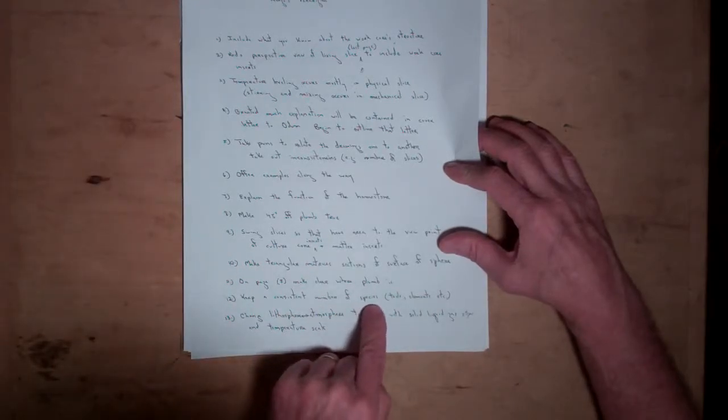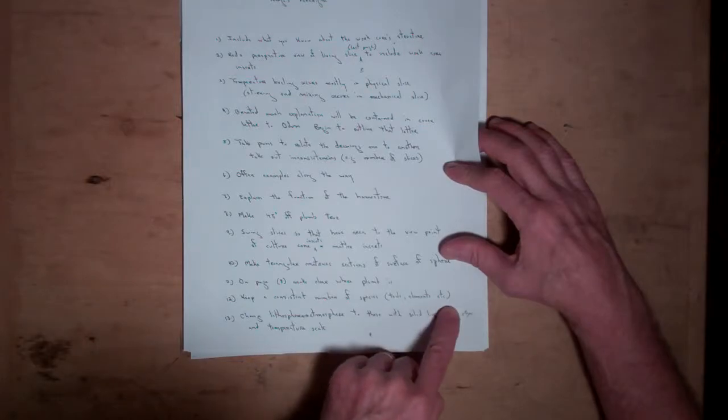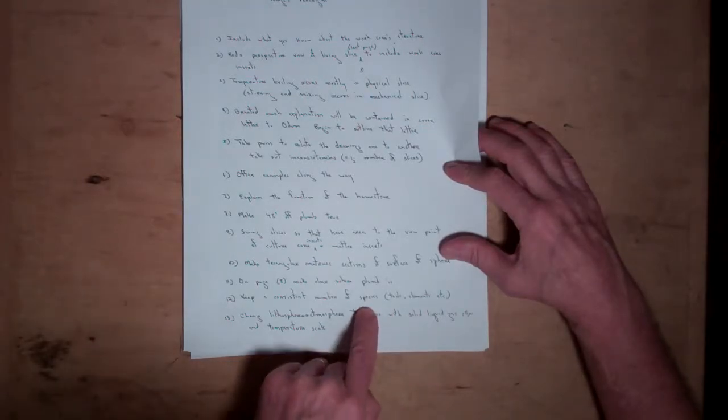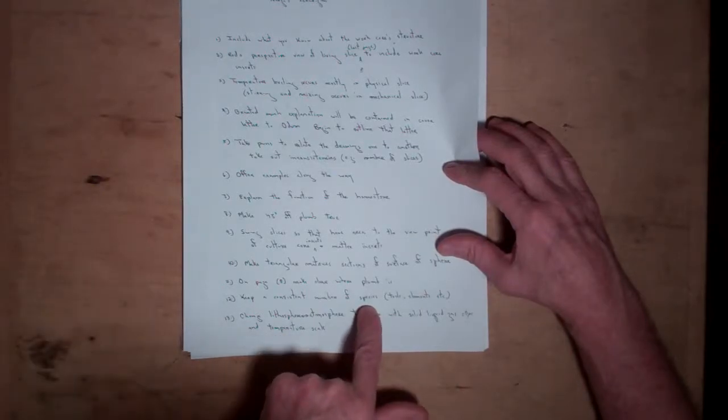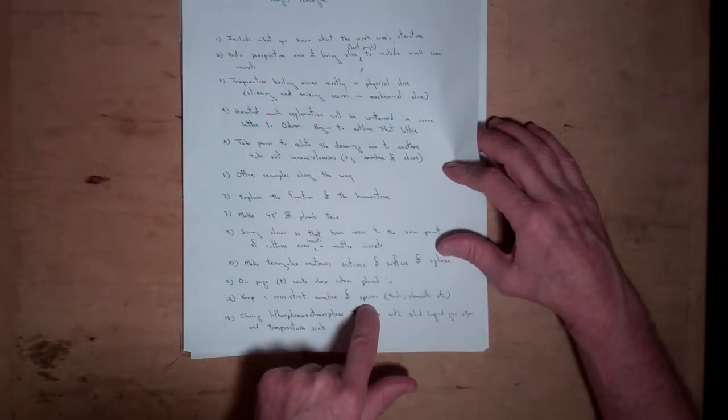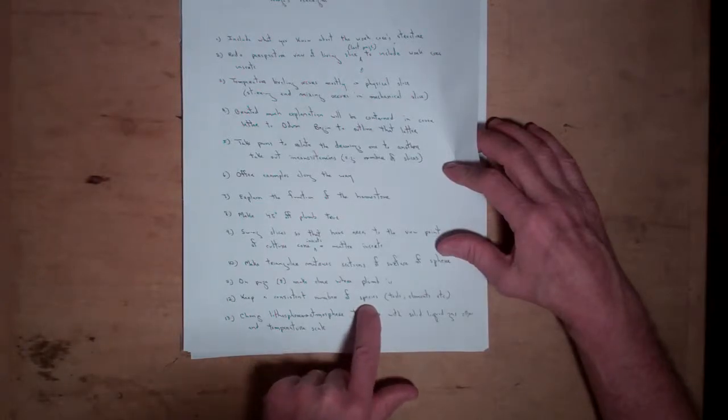Keep a consistent number of species, tools, elements, etc. Now, maybe at some point I should say that a tractor would in effect be like a species. I would call it mechanical. Well, but then of course the fuel is non-living chemical.